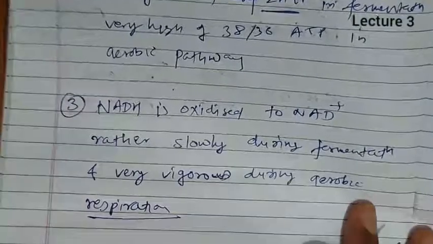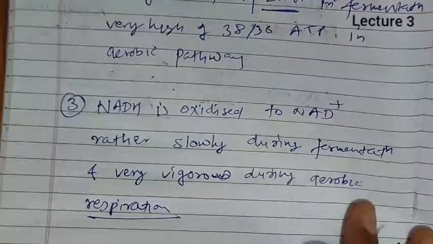Next we are moving to another topic, that is the amphibolic pathway.